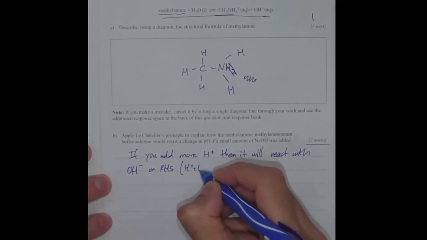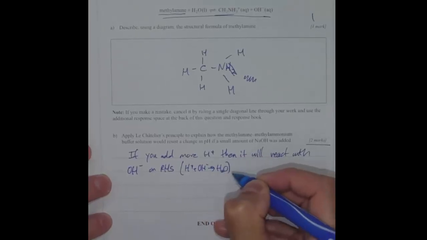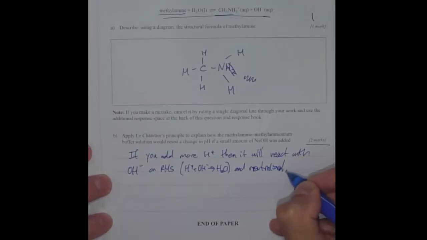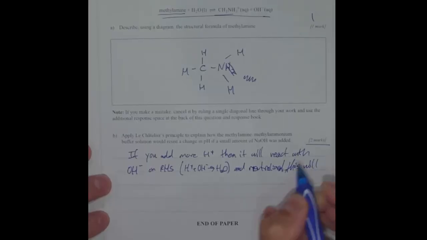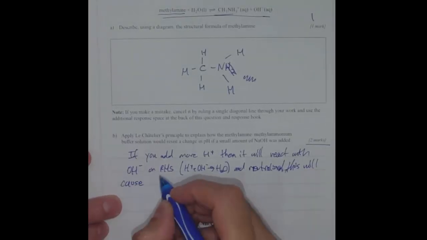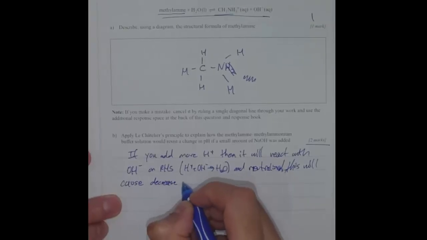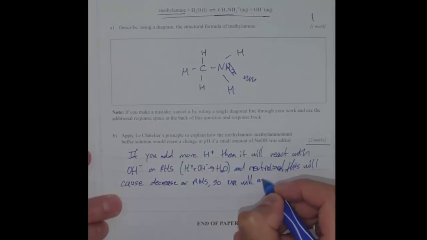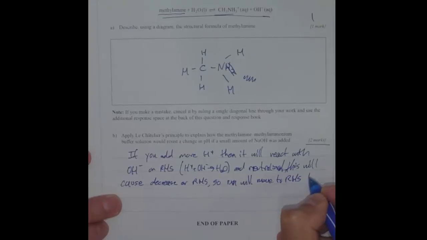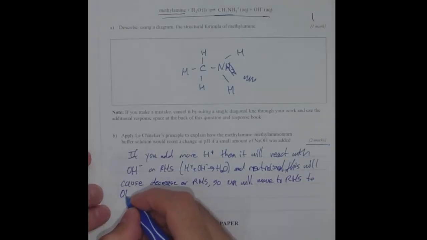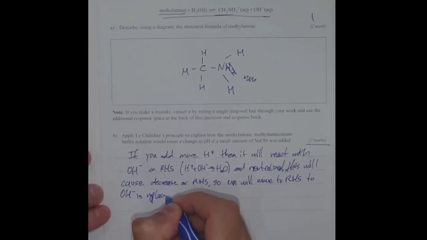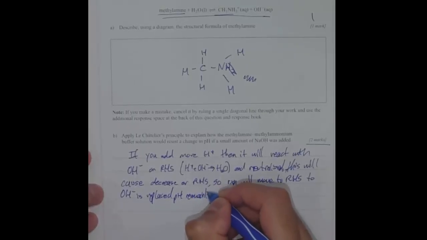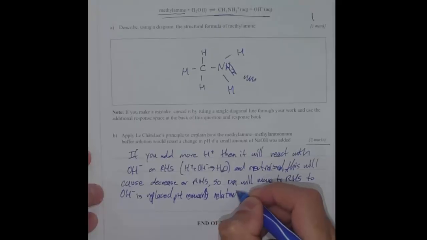So it'll be H plus plus OH minus goes to H2O and is neutralized. This will cause a decrease on the right hand side, so the reaction will move to the right hand side, so OH minus is replaced and pH remains relatively constant.